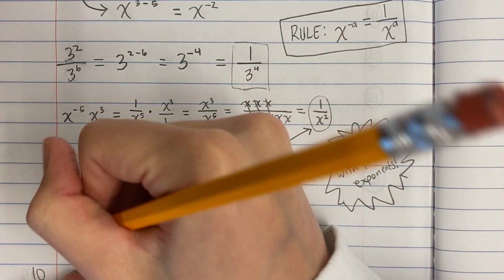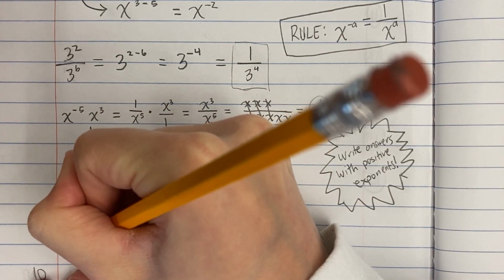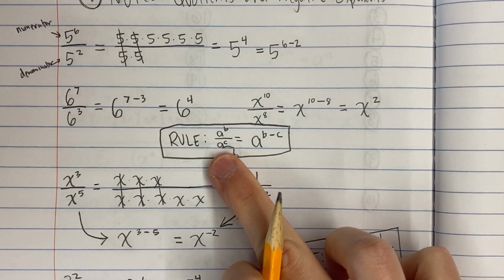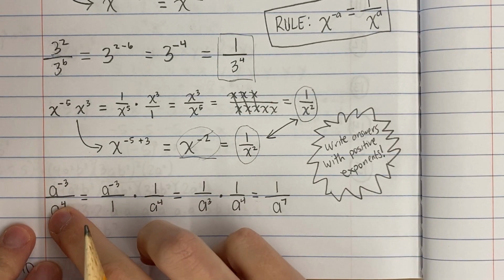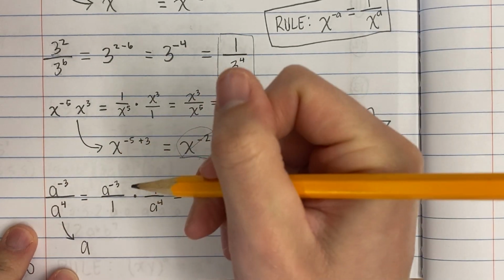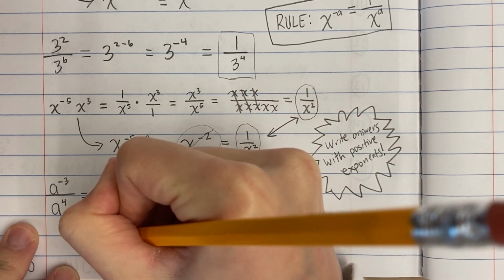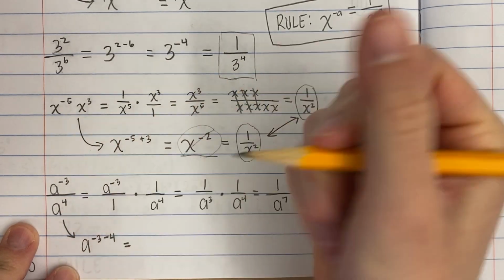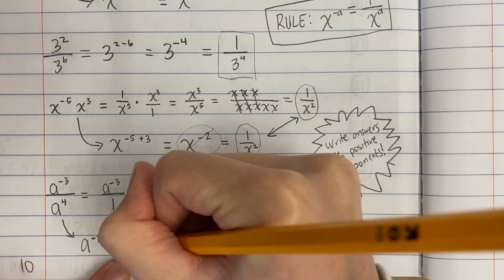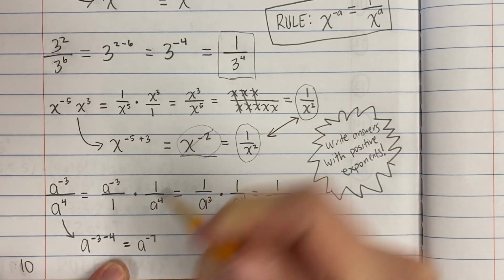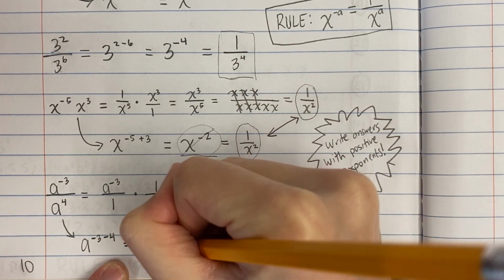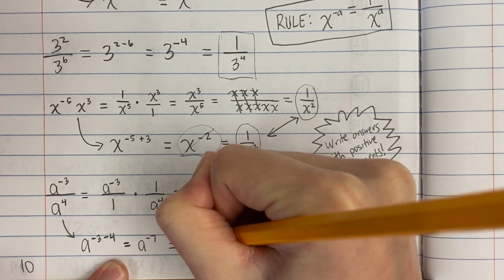Another way of thinking about it is I could use this rule from above where I subtract. Look, I subtract the numerator minus the denominator. So this becomes a to the -3 minus 4. What does that equal? -3 minus 4 equals -7, a to the -7. And this equals 1 over a to the 7th.